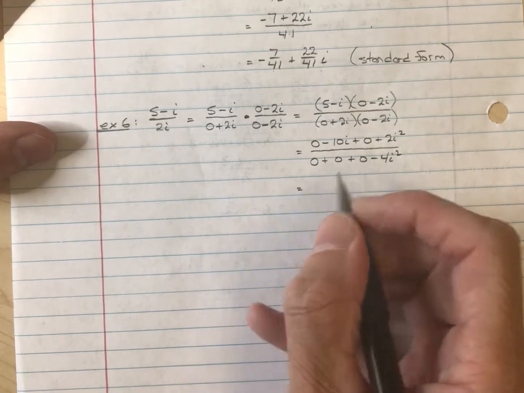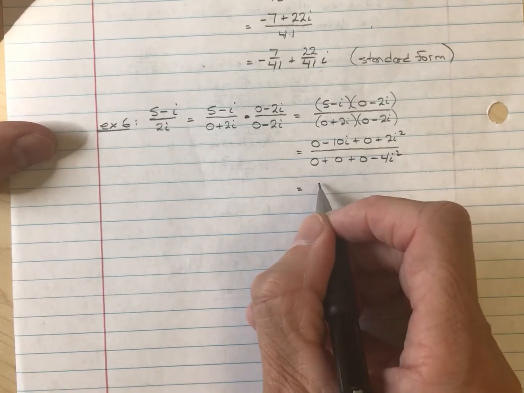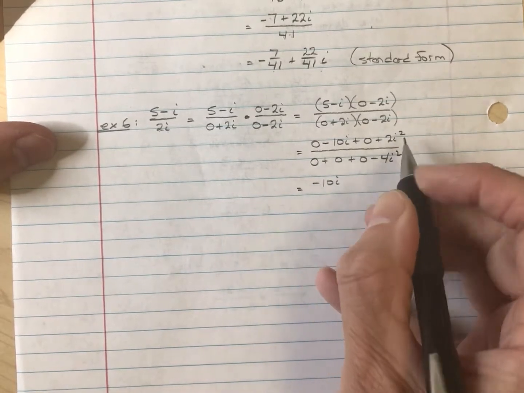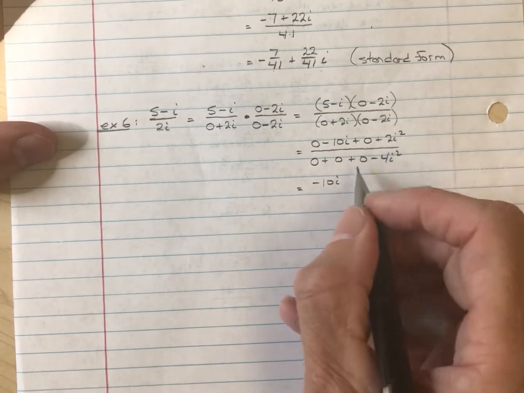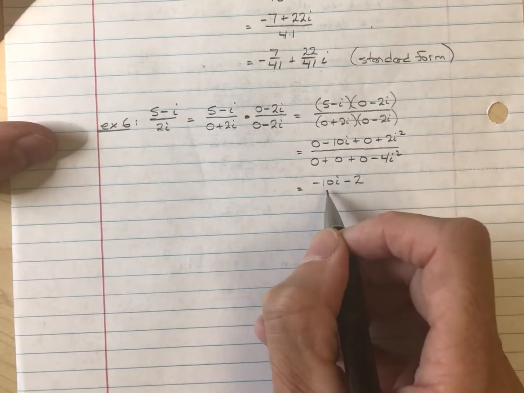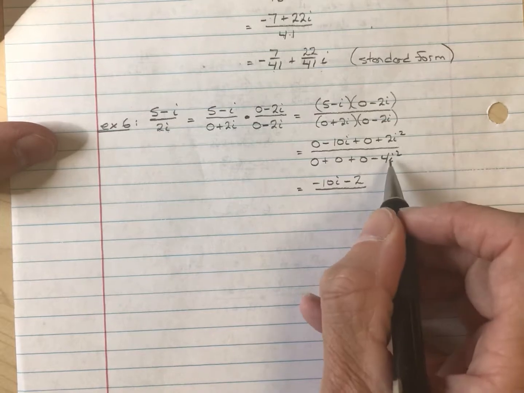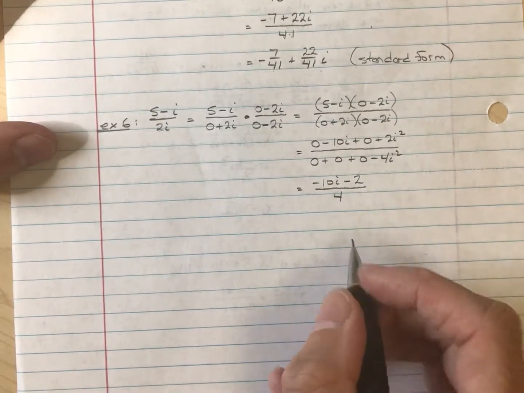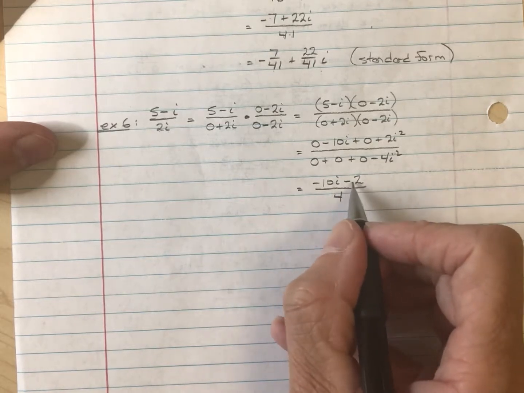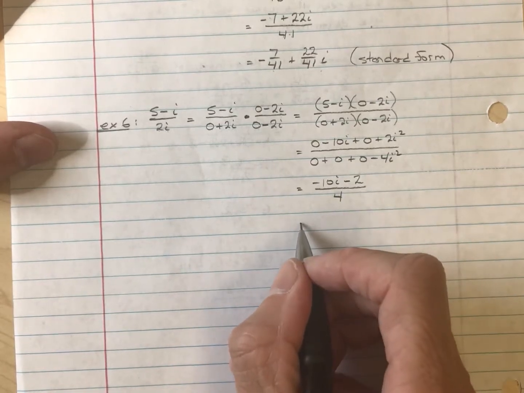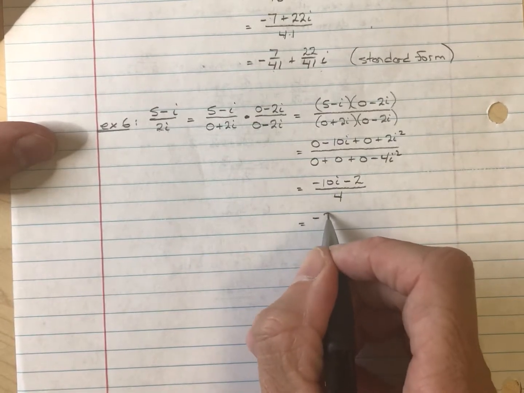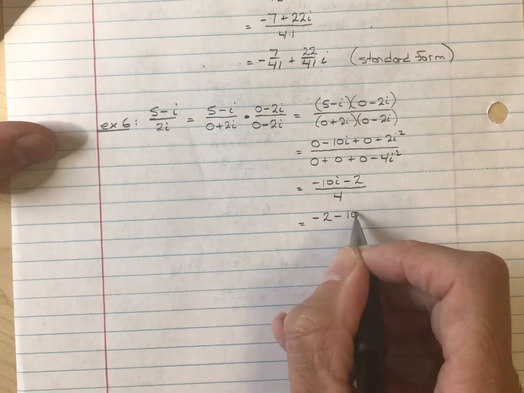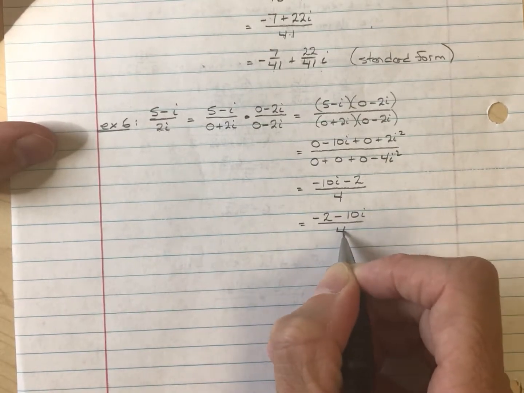Okay, let's take care of those i squareds. I got negative 10i. I squared is negative 1, so this is minus 2. And here, i squared is negative 1, so this is positive 4. Let's clean it up by putting the real number part in front. So it's negative 2 minus 10i over 4.